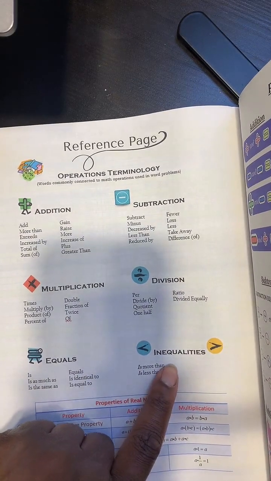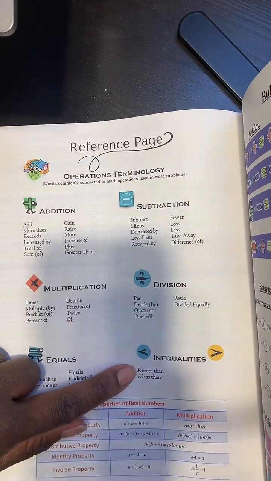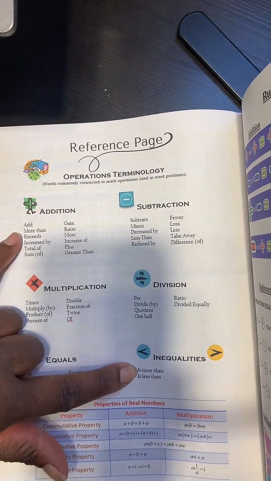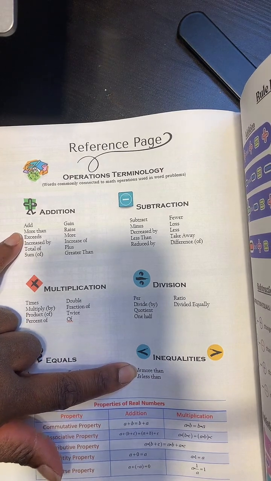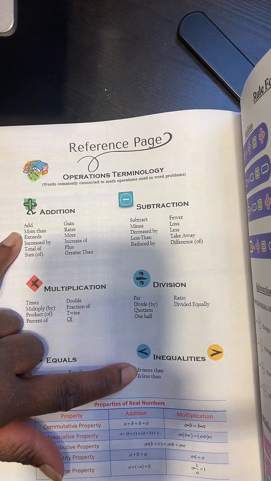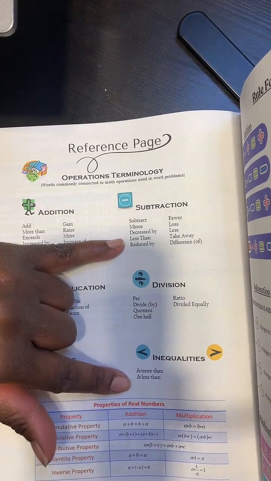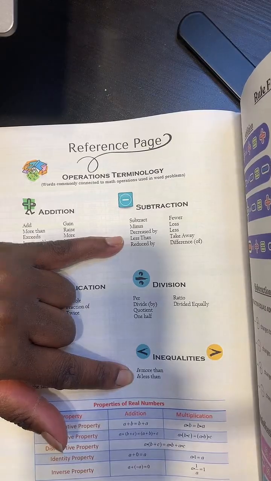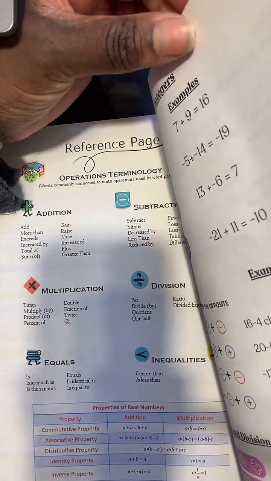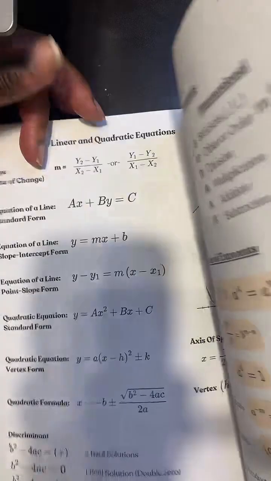And then also inequalities. When it says "is more than," that doesn't mean the same as "more than." "More than" is addition; "is more than" is an inequality. The same goes for less than. "Less than" and "is less than" are two separate worlds. So to have that at the ready, it's perfectly fine.